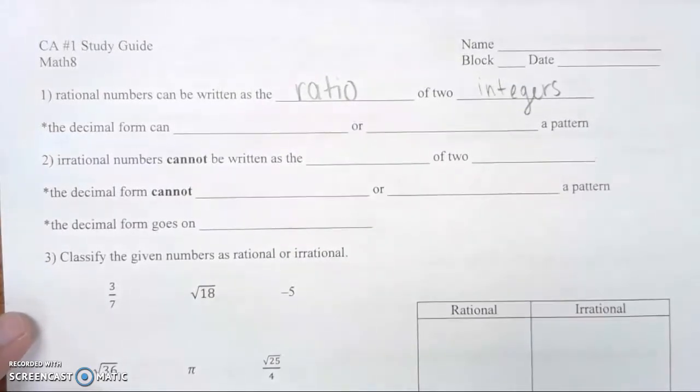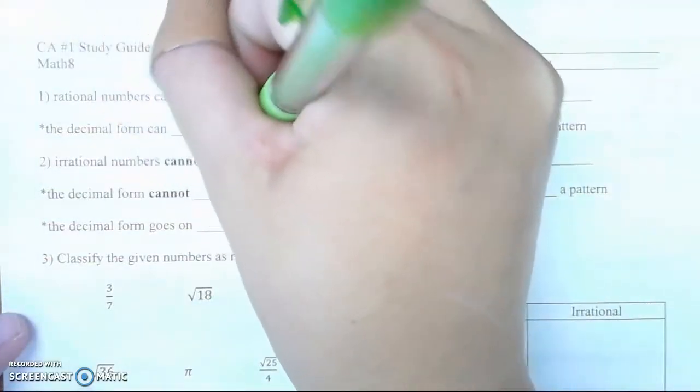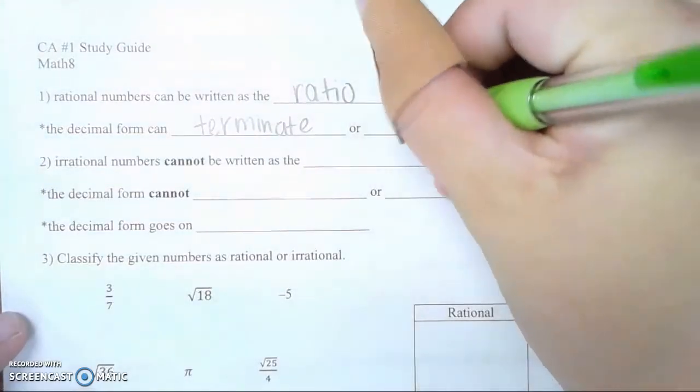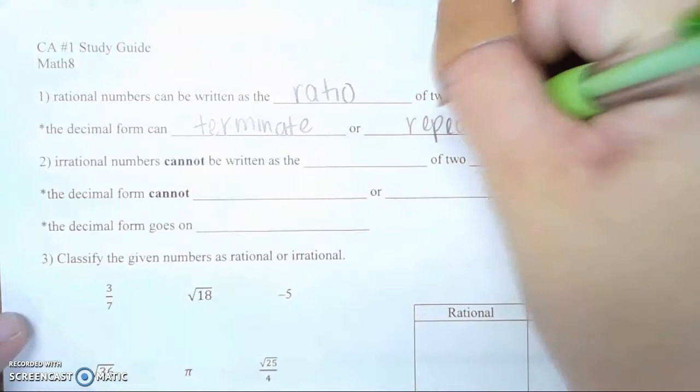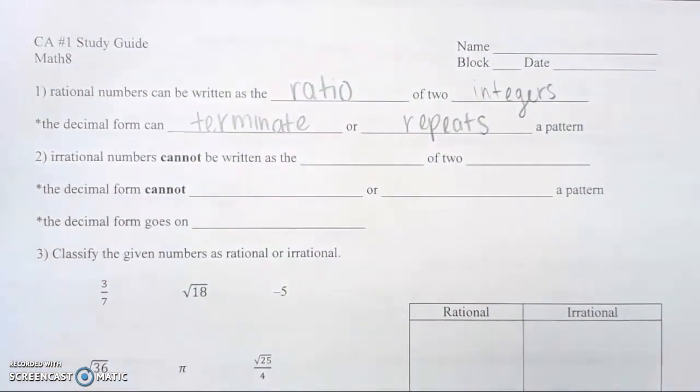You can also have the decimal form that can terminate, or in other words, that just means stop. So if you have like 0.25, since it stops, it terminates, so that is a rational number. Or if it repeats a pattern, then that is also a rational number. So if it's a repeating decimal, it is technically classified as a rational number.